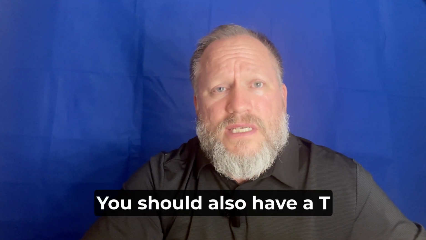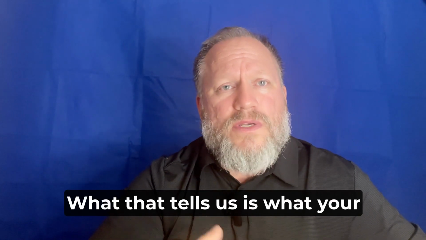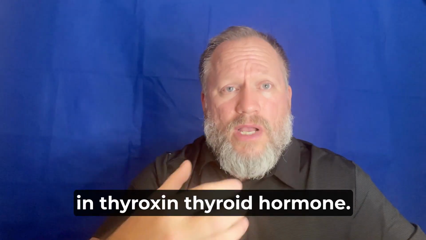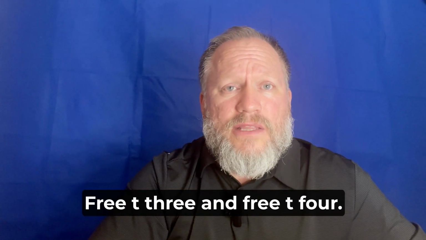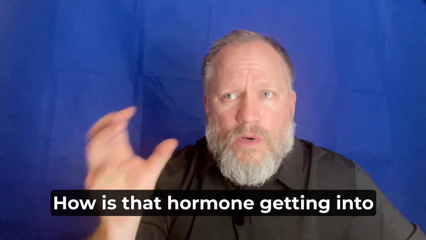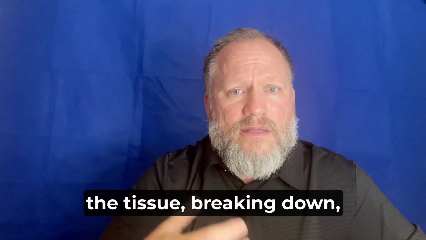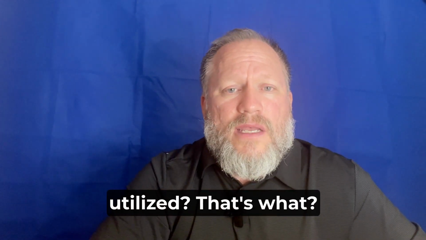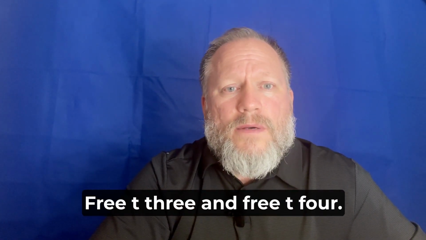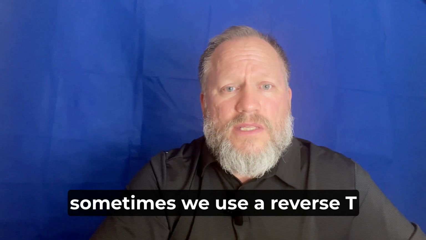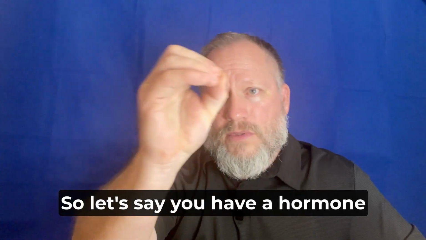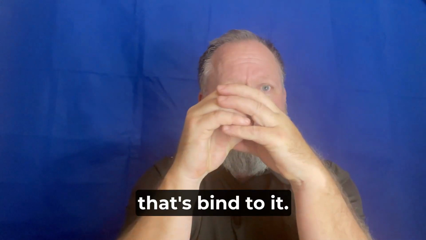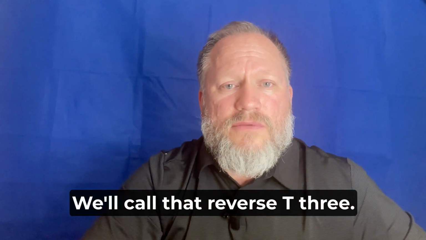You should also have a T3 and T4 run. What that tells us is what your thyroid is actually putting out in thyroxine thyroid hormone. And even better than that is what's called free T3 and free T4. How is that hormone getting into the tissue, breaking down, and then actually being utilized? That's what free T3 and free T4 tell us. Now, sometimes we use a reverse T3 to see if something's actually blocking the thyroid. So let's say you have a hormone that's cruising around, but then you have something that's bound to it. We'll call that reverse T3.